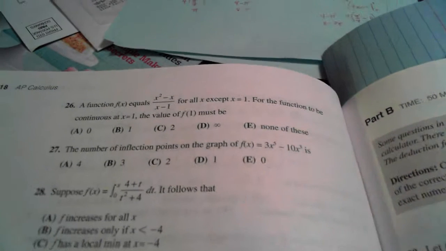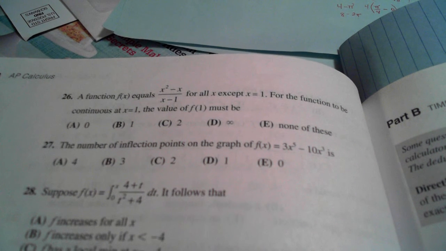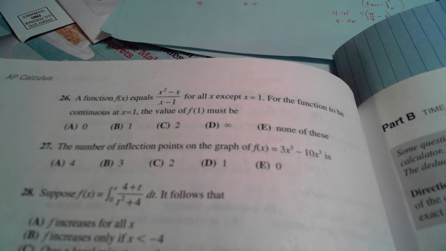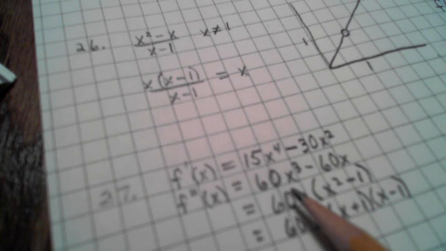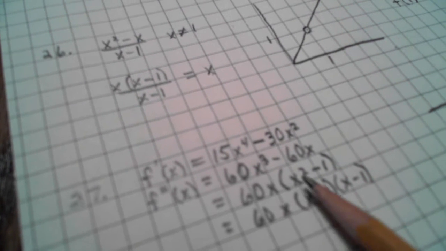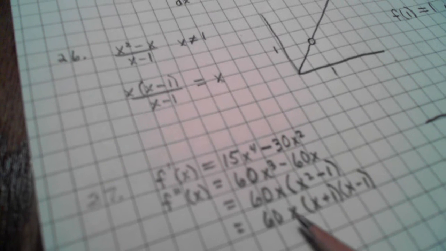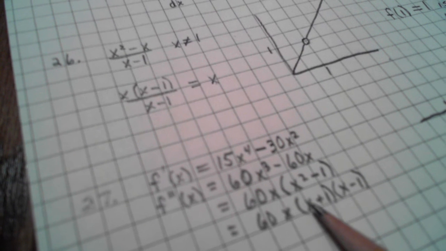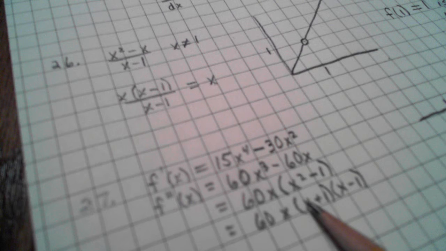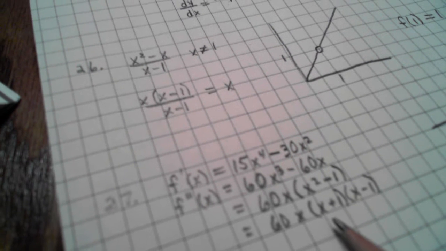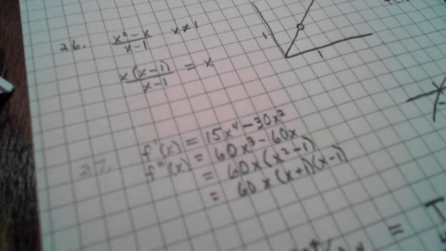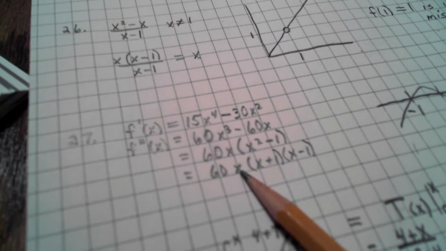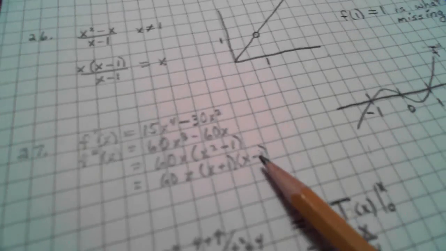27, they're asking for inflections on the graph of 3x to the 5 minus 10x cubed. Well, I did the first derivative, did the second derivative, pretty easy to factor, and inflections are places where the concavity switches from positive to negative or vice versa. So in other words, the double derivative would have to hit 0 for an inflection. Looks like it hits it at x of 0, -1, and 1.